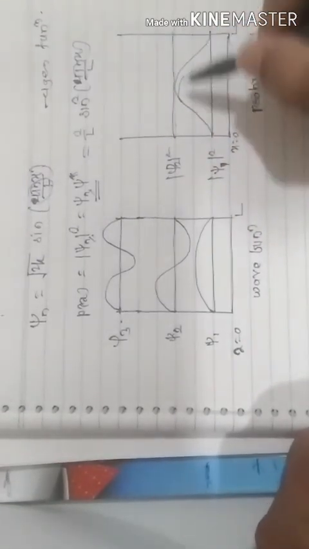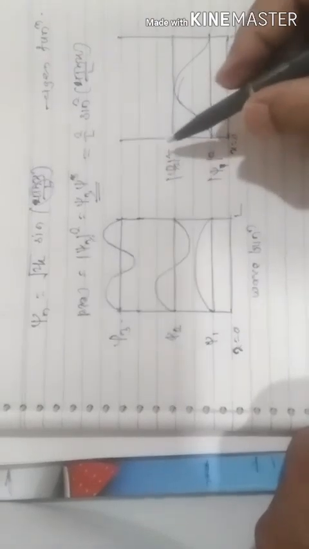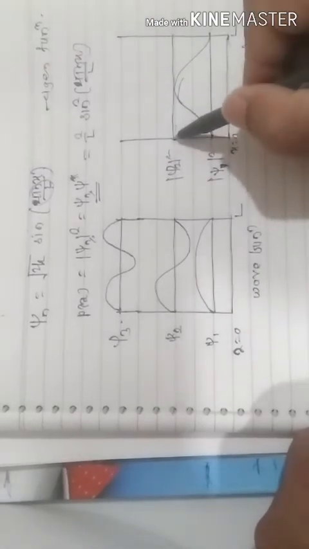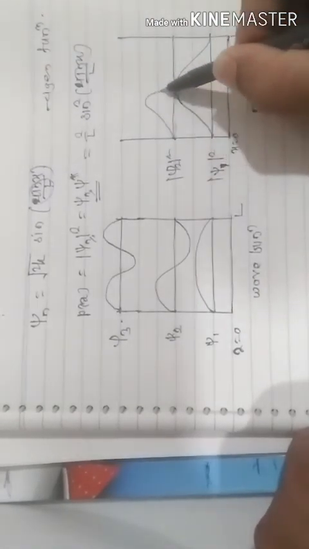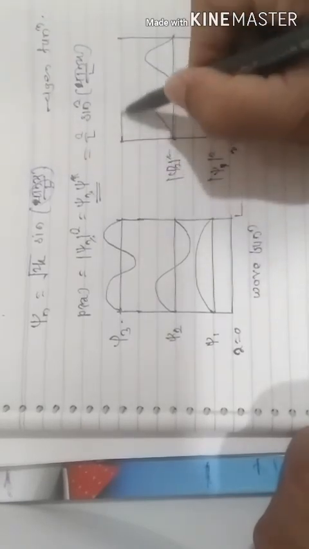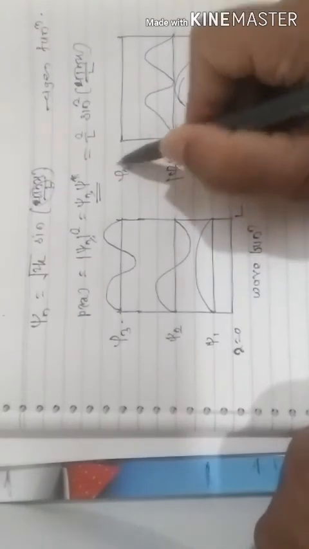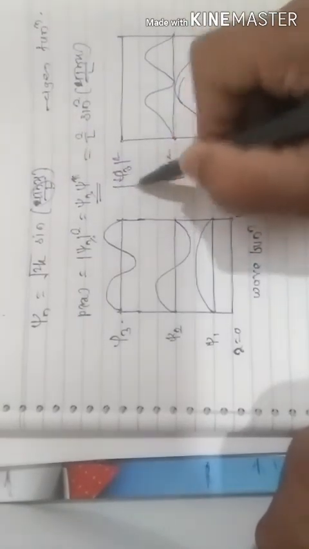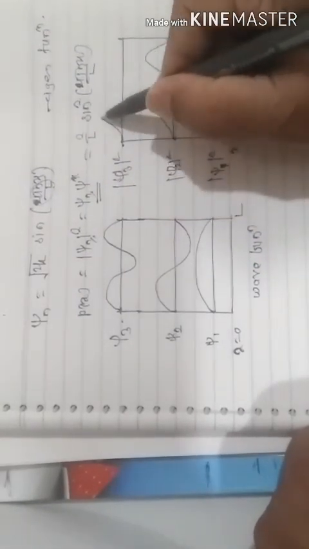Psi may be positive, psi may be negative, psi may be complex, but probability is always real and positive. Similarly for psi 3, it looks like this.